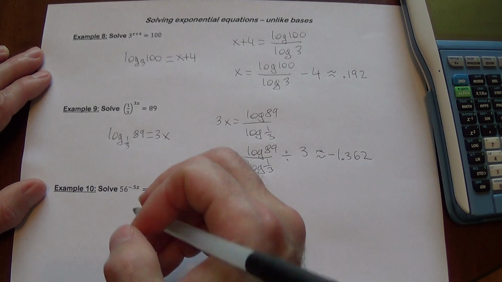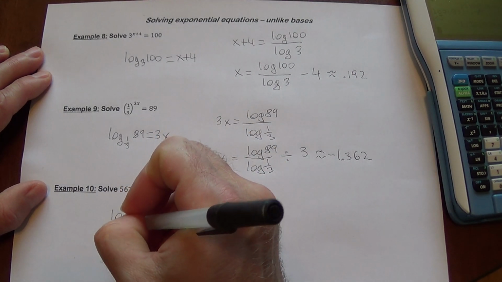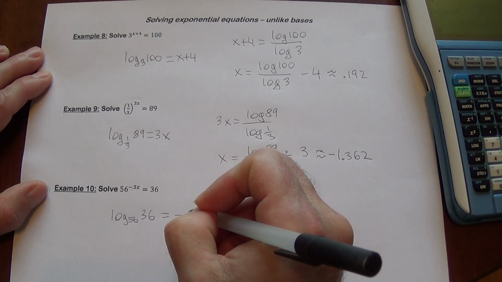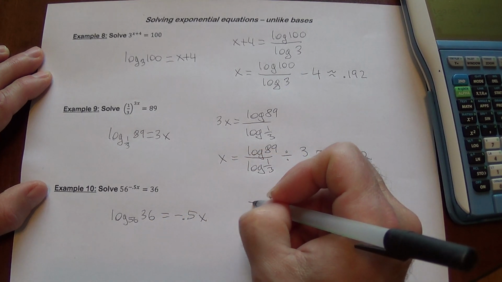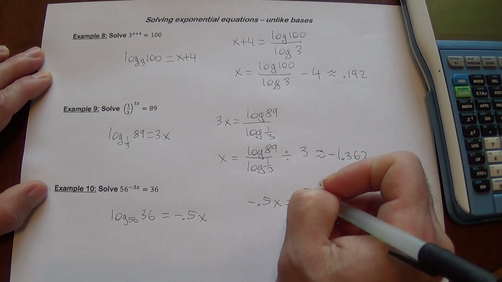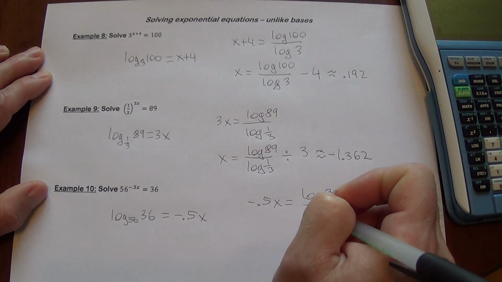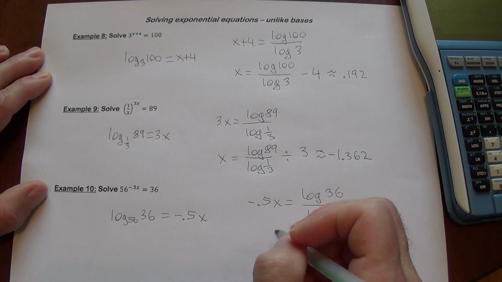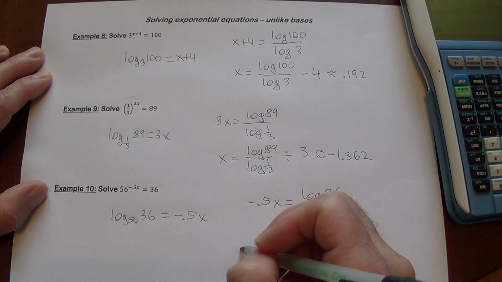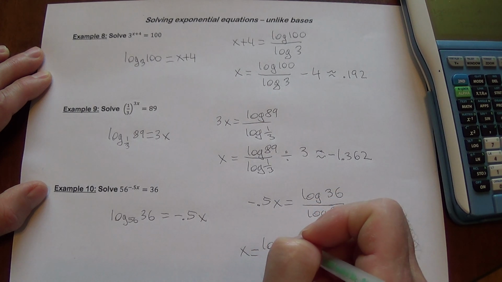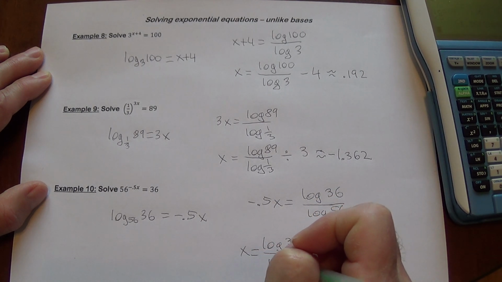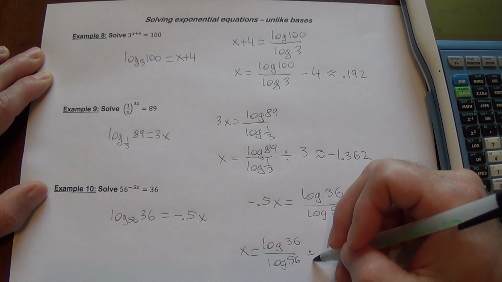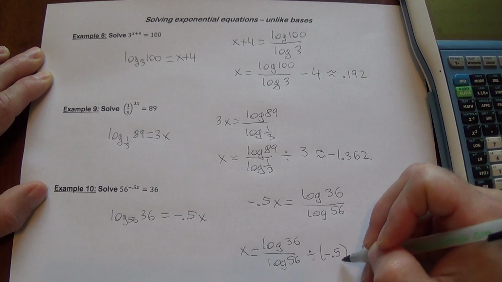And our last problem is solve this equation. Again, nothing's going to change. The base is 56. So log base 56 of 36 is going to equal negative 0.5x. So negative 0.5x is going to equal log 36 divided by log 56. And then you're going to divide both sides by negative 0.5. So x is going to equal log 36 divided by log 56, and then we are going to divide it afterwards by negative 0.5.